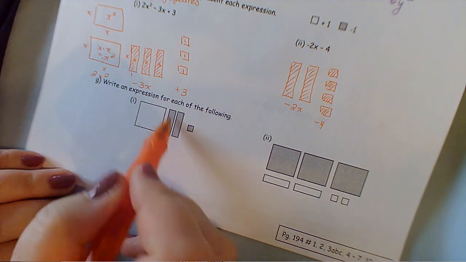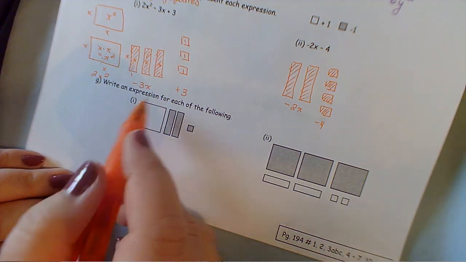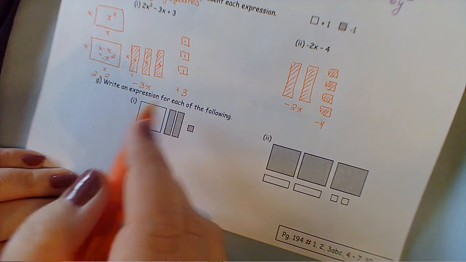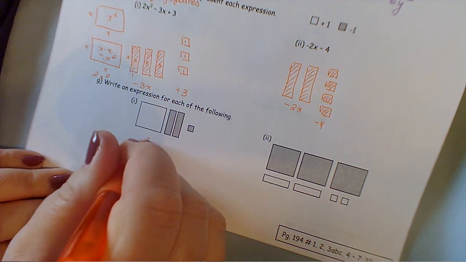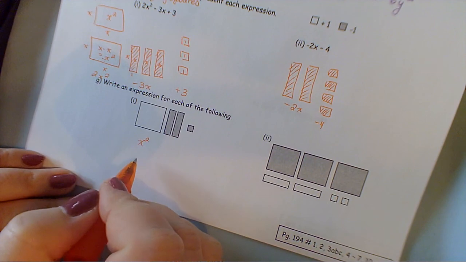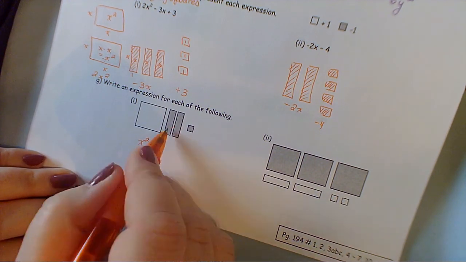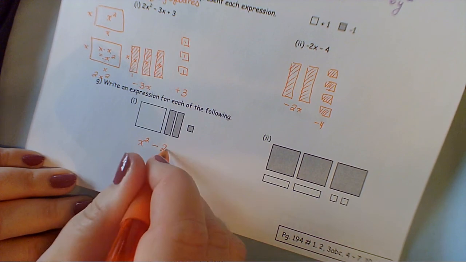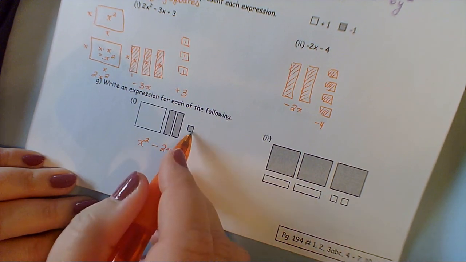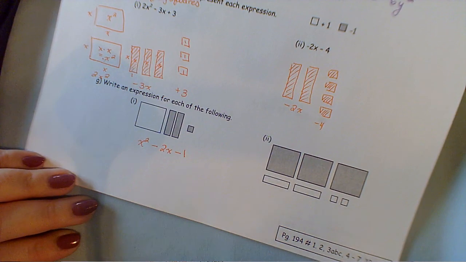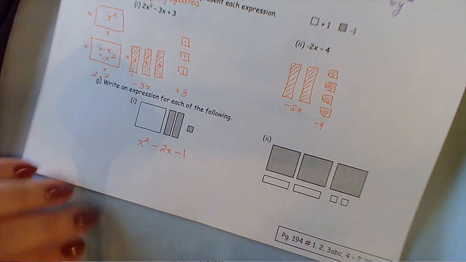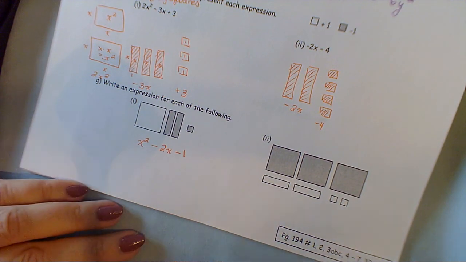So plus, right, because it's white, plus 1 x squared. So that's what that is. You can put the 1 if you want in front, but you don't have to. This would be negative 2 x's, and this would also be negative 1. So there's your trinomial represented by those algebra tiles.